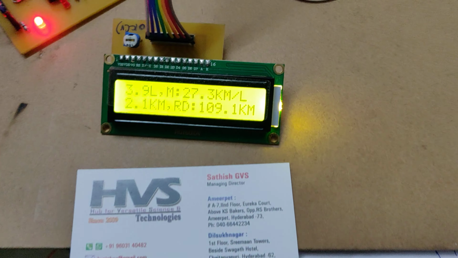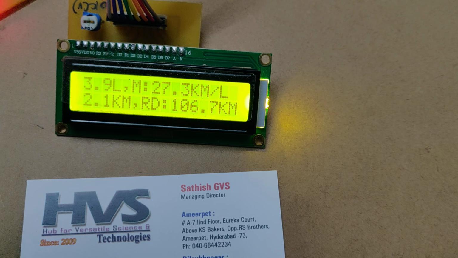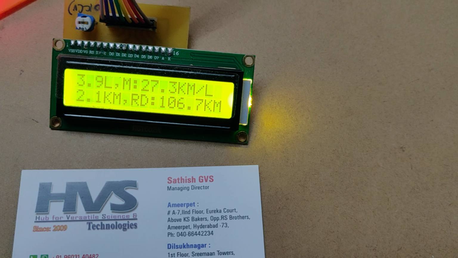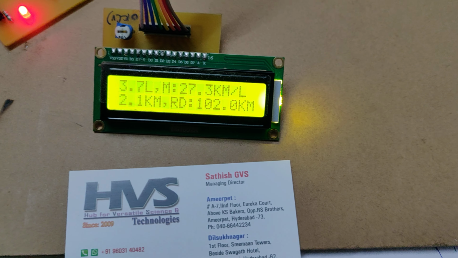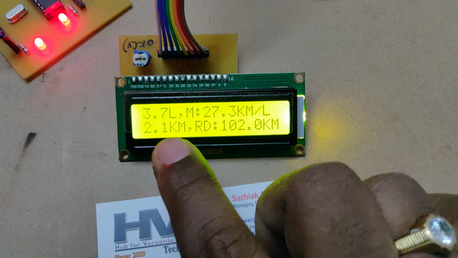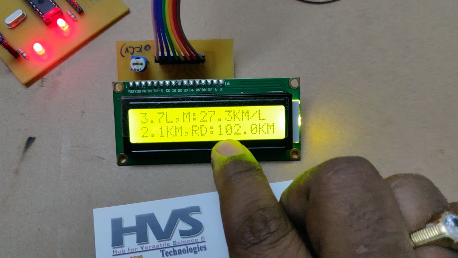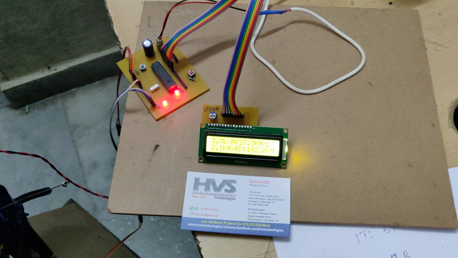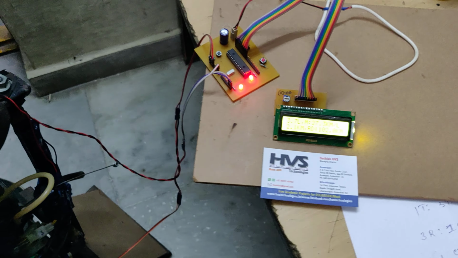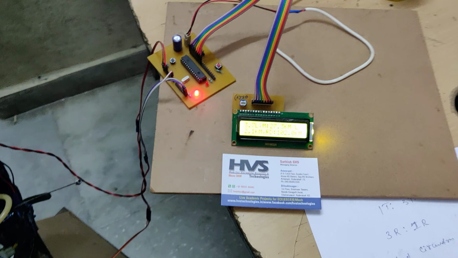Right, as of now the travel distance is 2.1 kilometers. The projected mileage is 27.3 kilometers per liter, and with this mileage and this fuel, we can travel up to 1.2 kilometers more. One more thing: we have a buzzer indication when low fuel is detected. Then we automatically get the buzzer indication also.